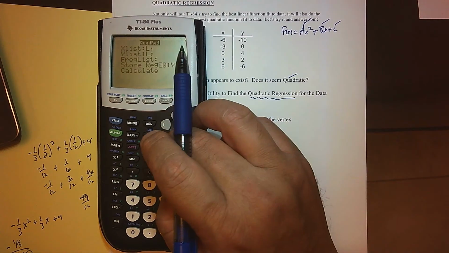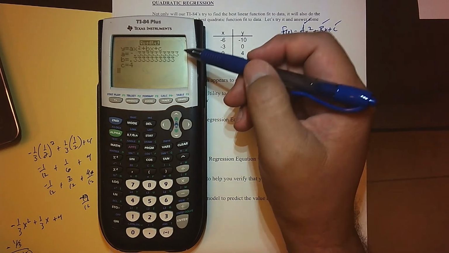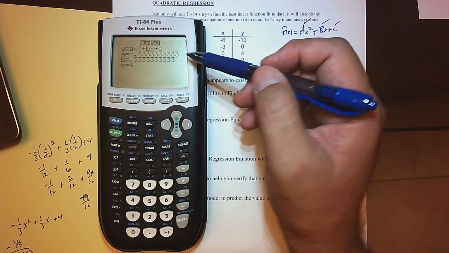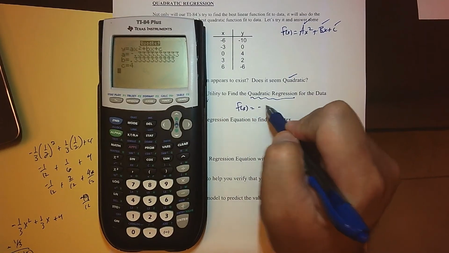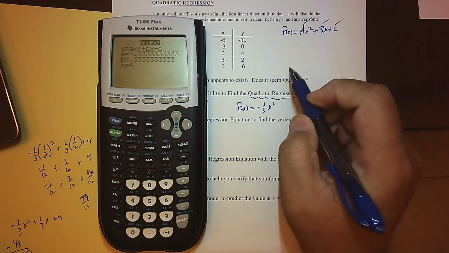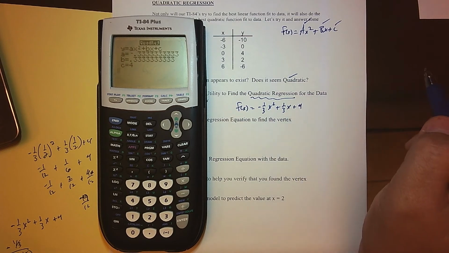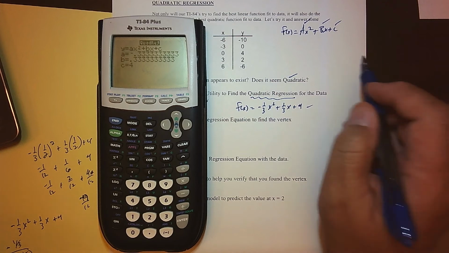Then press arrow down, press enter to calculate, and there you go. The calculator gives you decimals, but I think we all know a repeating .33 decimal means 1/3. So our model is -1/3 x squared plus 1/3 x plus 4. It's already stored in the calculator, but that is our model.